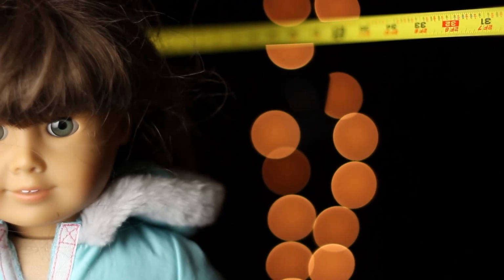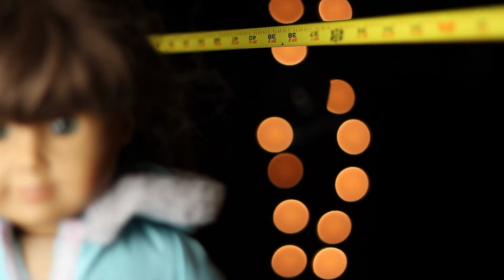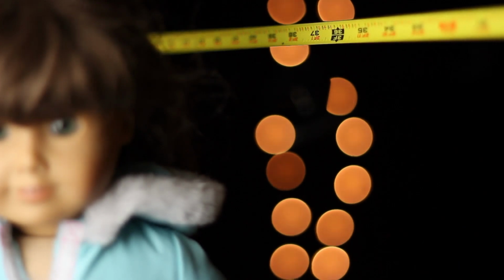Basically, bokeh is how items look out of focus, and these circles that you see, and you've probably seen it in about every movie, are basically Christmas lights way out of focus, and they create this very large circle. And it's not just for Christmas lights, it's other things.